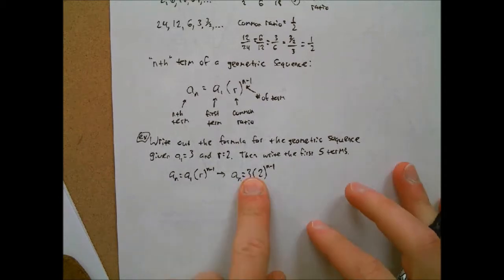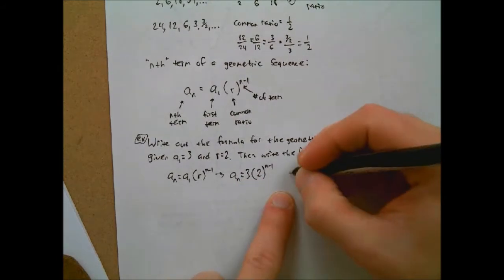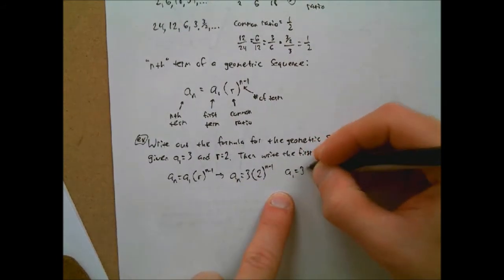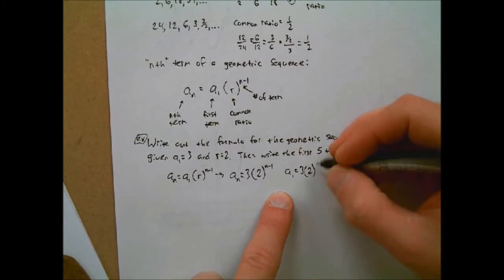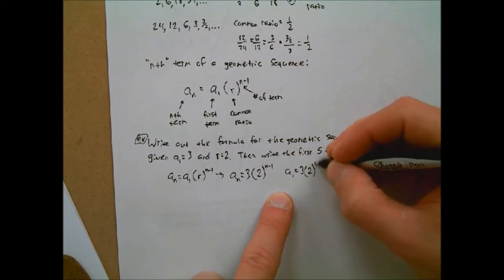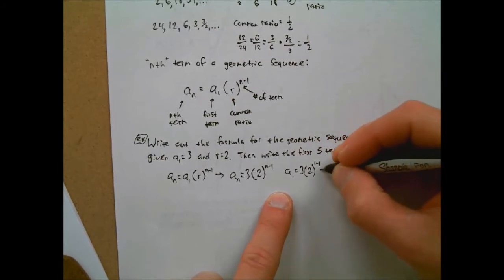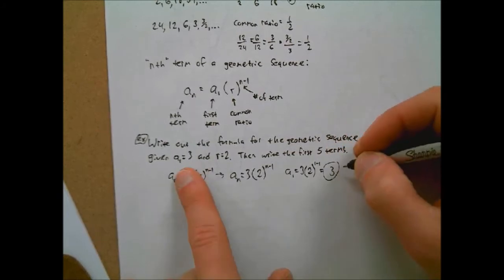So we'll find the first 5 terms. So a sub 1 will be 3 times 2 to the 1 minus 1, so 2 to the 0, so it's just going to be 3. But that makes sense, right? We were already told that the first term was 3.